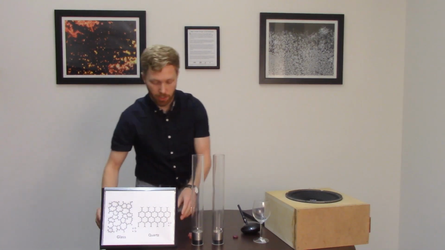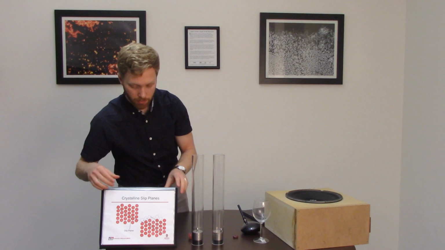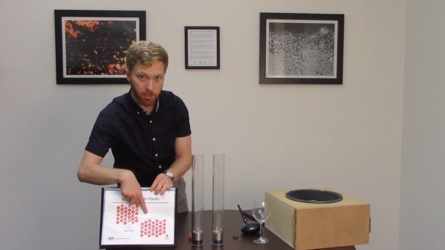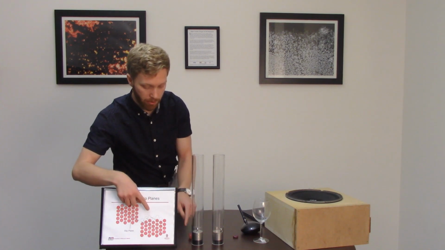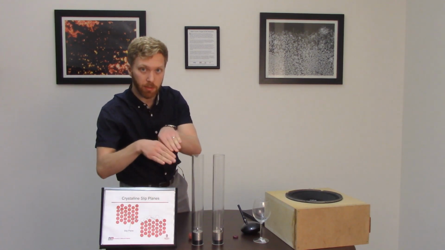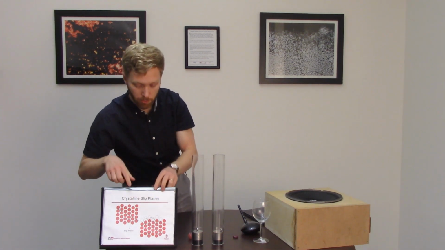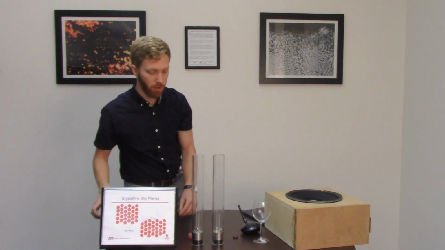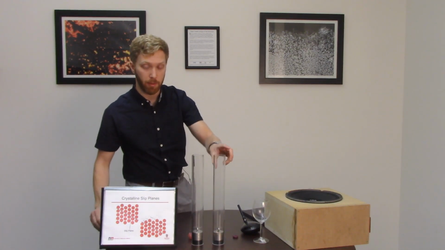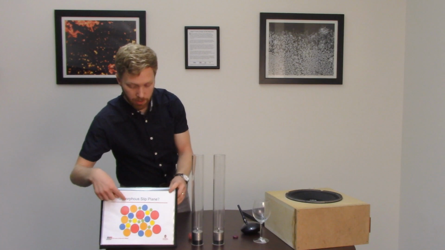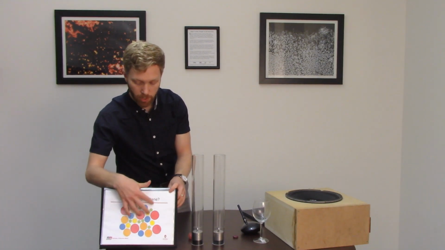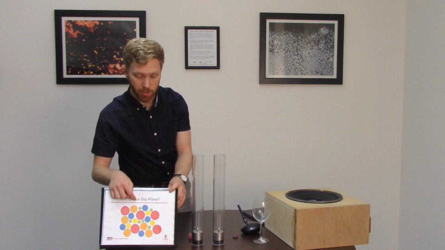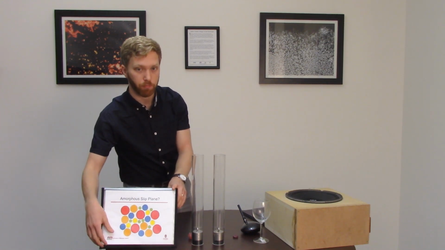So what's happening in that crystalline steel is as the ball hits the surface, it's able to push atoms in the metal out of its way. And those atoms are able to slide past each other in what we call a slip plane. Whereas on the right with that metallic glass, the atoms are all over the place, and there's no real way that they can move. And so we call this atomic gridlock.